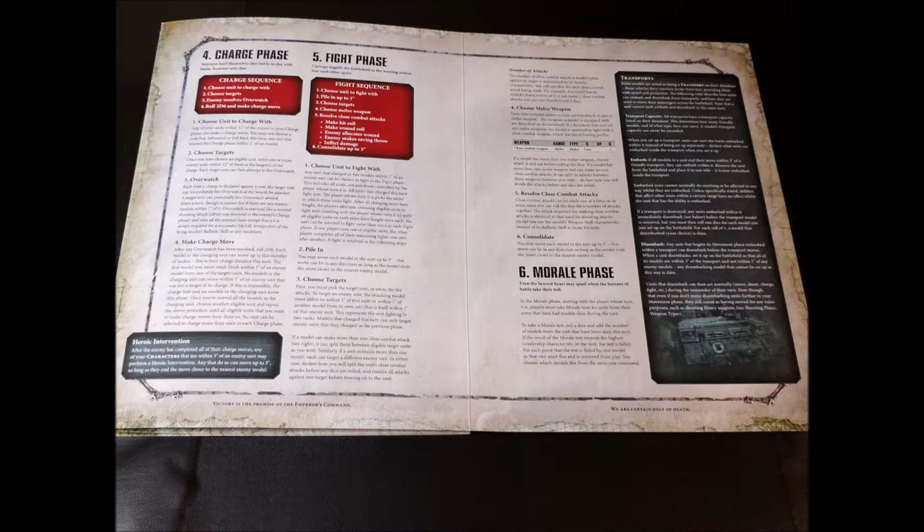So it's quite important. It's not the first free model, it's the closest model. So if the units are not positioned well, the models stay as they are. They don't move. So it's quite important because it can change quite a lot.